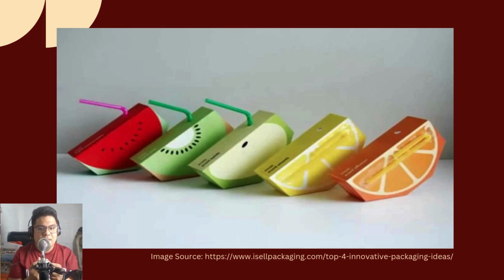And through that, nagkaroon ng mas epektibong illustration and representation of the flavor, and it became more eye-catching, no? So it's a fruit juice, as if you're sipping the juice straight from the fruit. So that's the message of it.